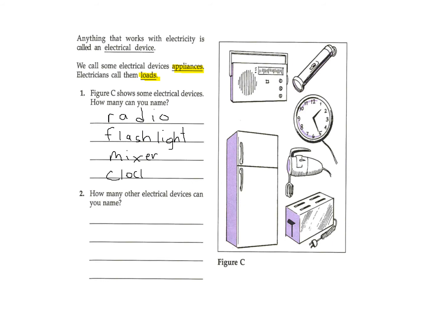You can name the other ones, this is a fridge, this is a mixer, this is a toaster, right? How many other devices can you name? Maybe you can say my TV is another load. Your phone is another load.